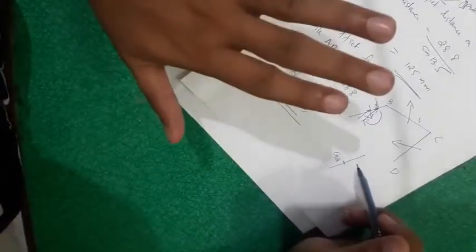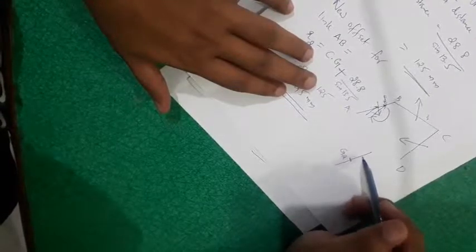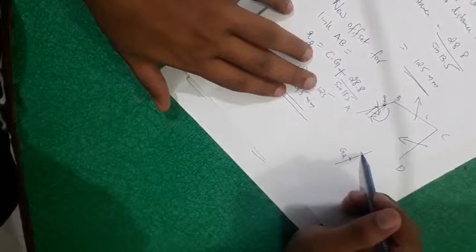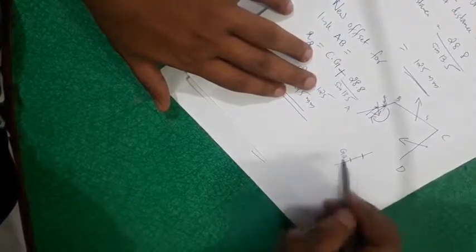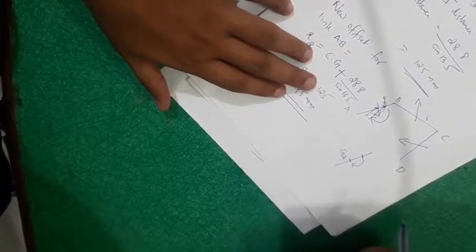As it is clockwise, the original force will be acting at the upper side of the given point, because it should be acting in the clockwise direction, so it should be upwards.